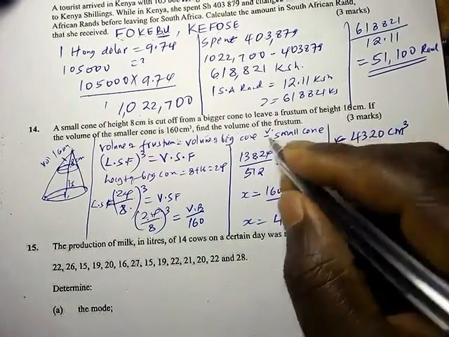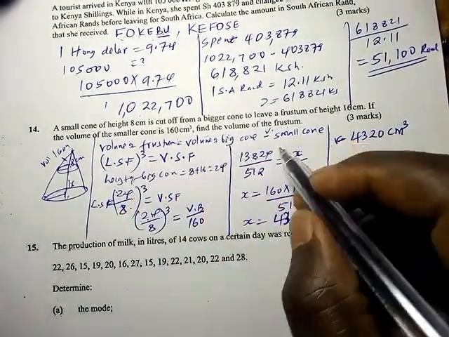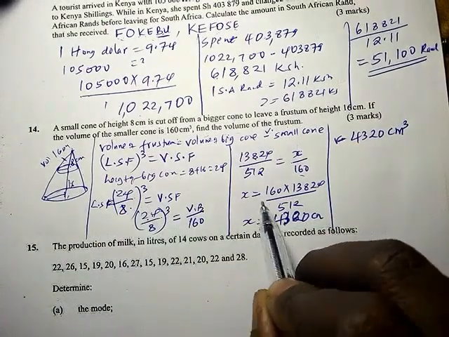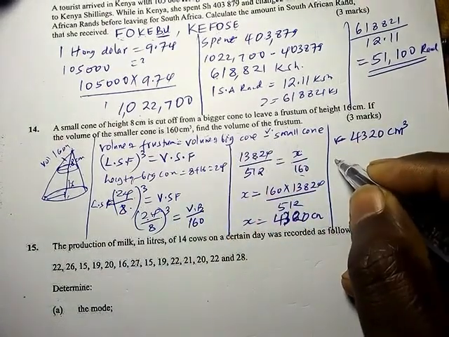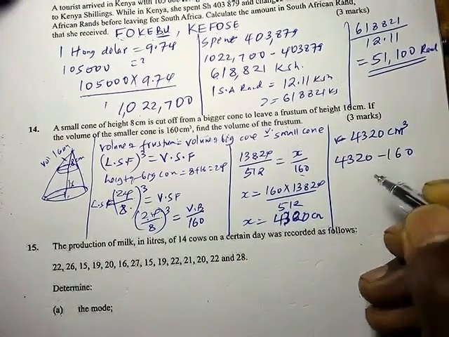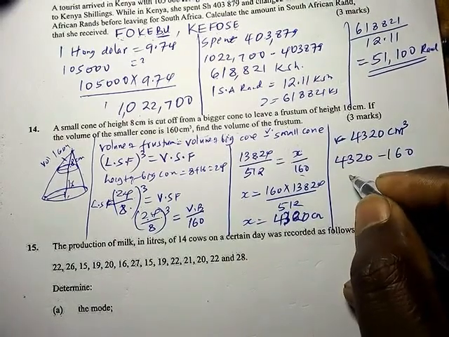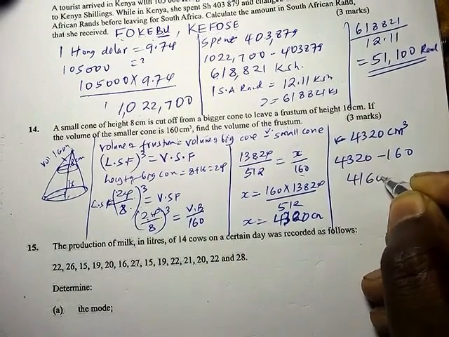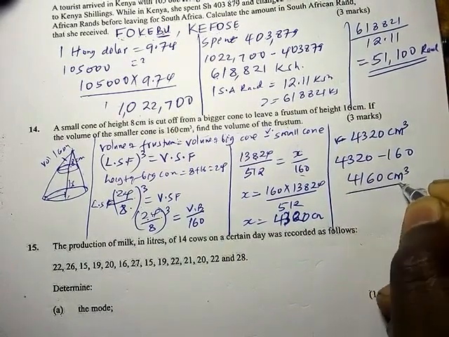But the volume of the frustum, like I have given the formula here, is the volume of the big cone minus the volume of the small. Now, which is 4320 minus 160. So the volume of the frustum is 4160 centimeters cubed.